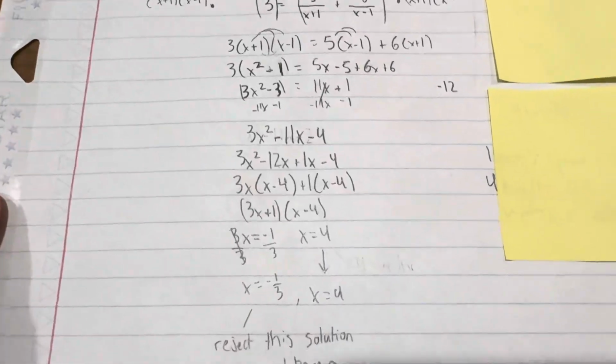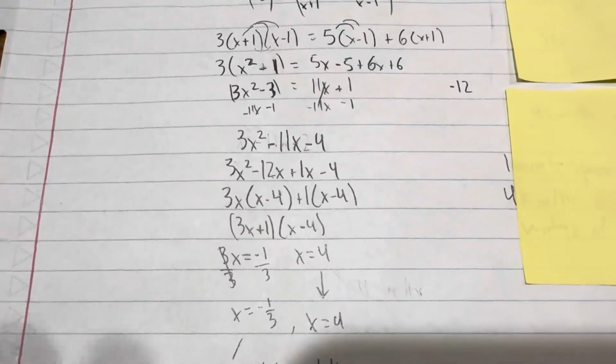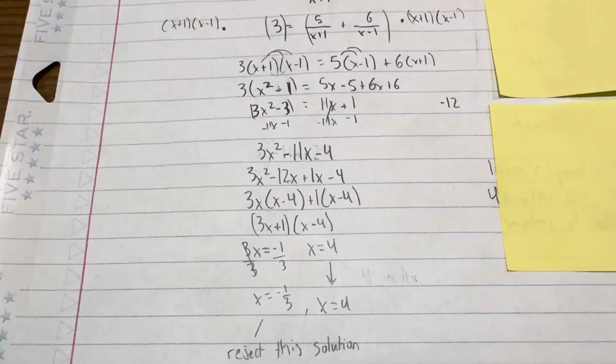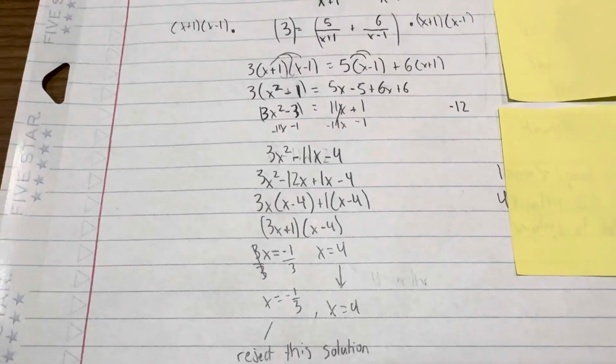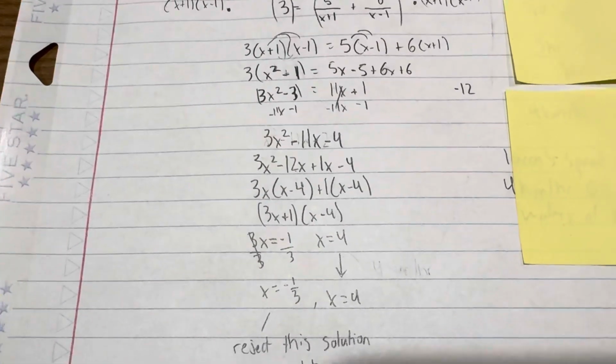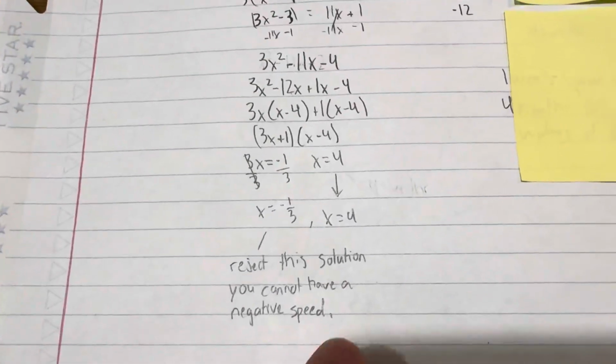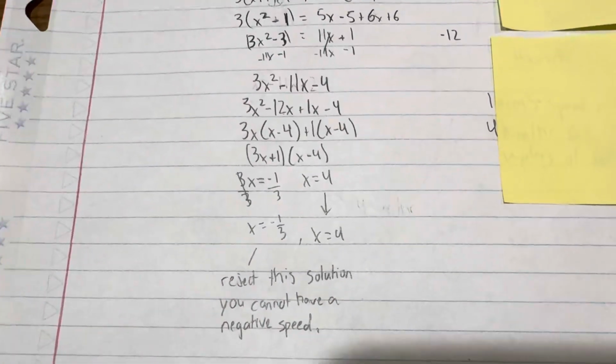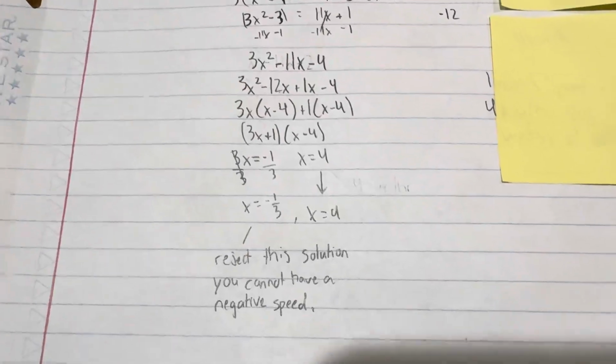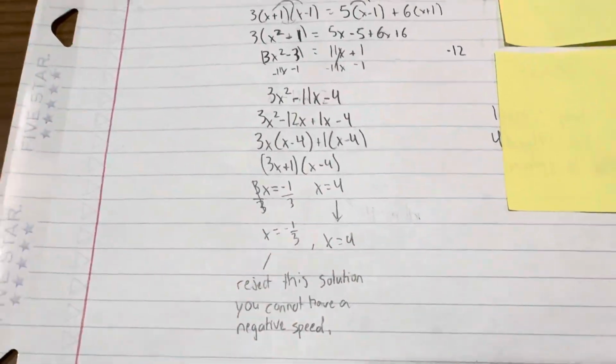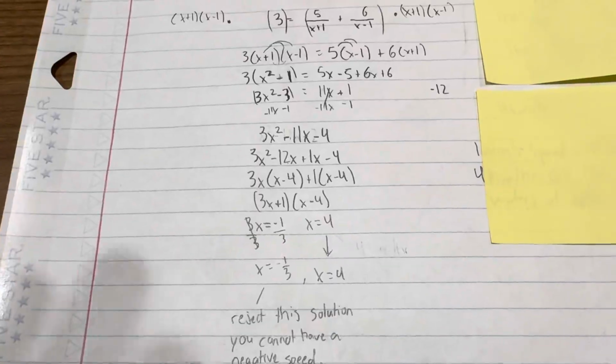I'll let you go through this; I'm not going to explain all the steps. We get 2 possible speeds. One is X equals -1/3. So we do have to reject that solution because he's not going to have a negative speed. And our other answer is X equals 4, so that would be 4 kilometers per hour.